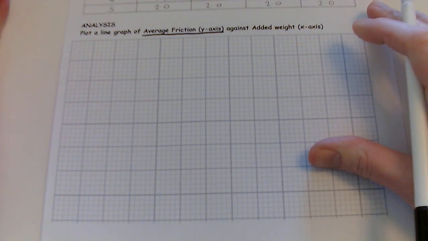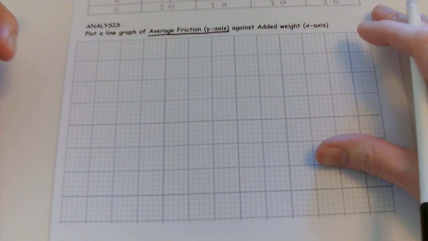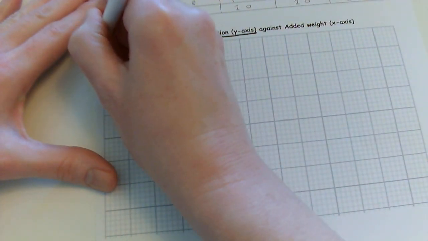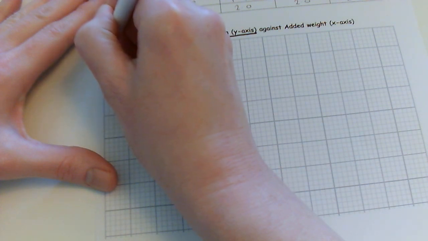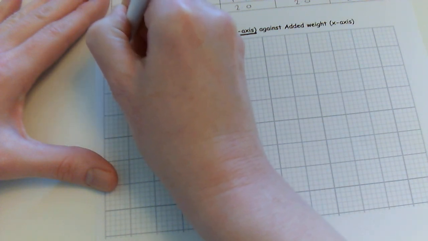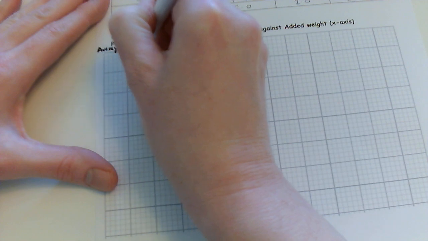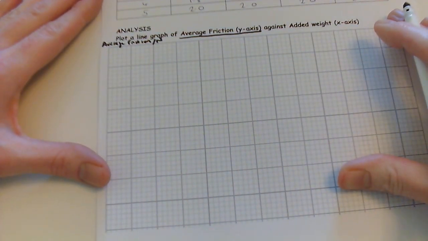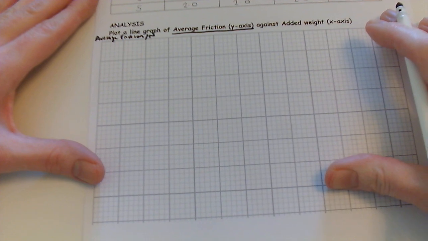And basically, if you remember, y's up. Okay, so y is the one that goes up, and we have to put average friction. So over here, I'm going to squeeze in. Sorry, I haven't left enough room. Average friction. And of course, you girls will be using a pencil. I'm just using the pen because I want you to be able to see what I'm doing. So that does say average friction.